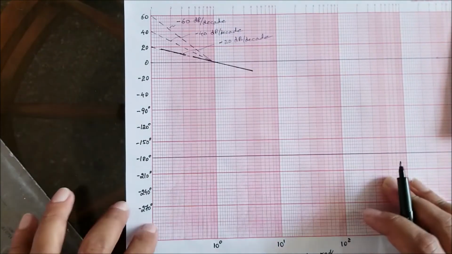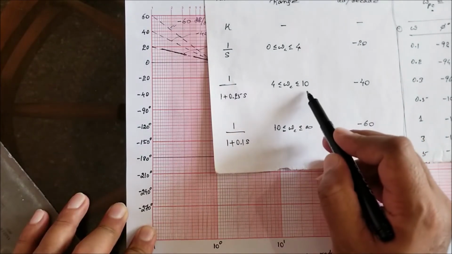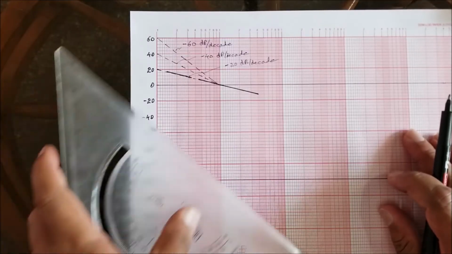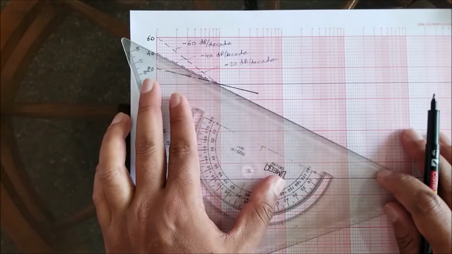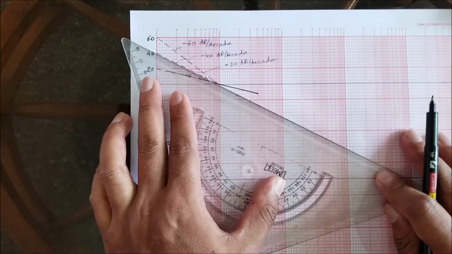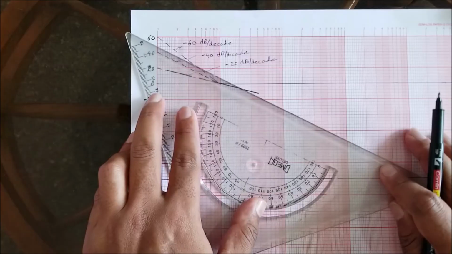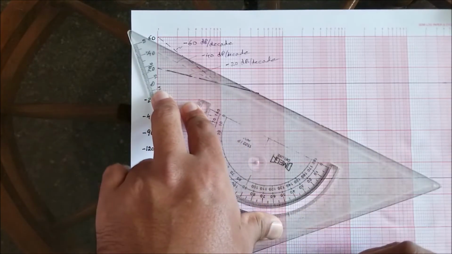Done. Next, the slope is minus 40 from 4 radians per second to 10 radians per second. So go for minus 40 slope. This is minus 40 slope. Draw a parallel line for minus 40 slope from 4 radians per second to 10 radians per second.